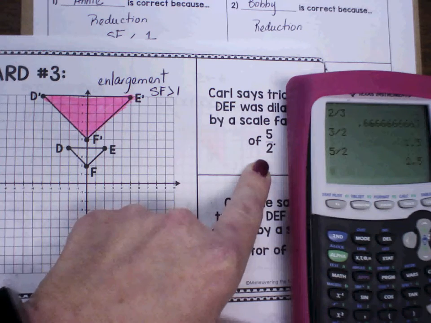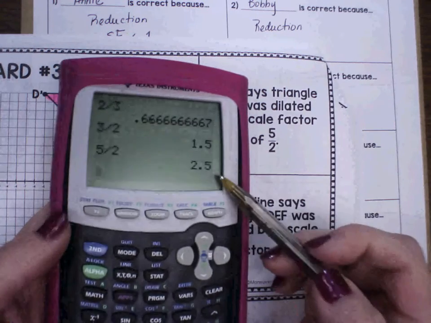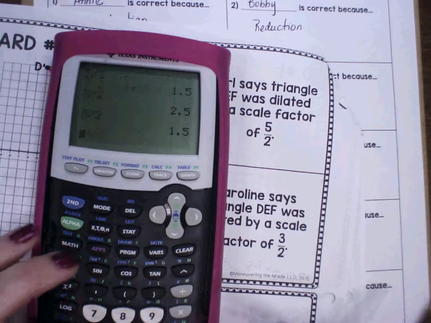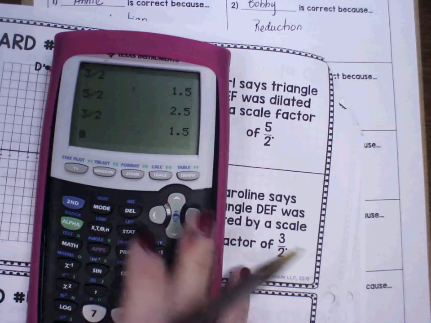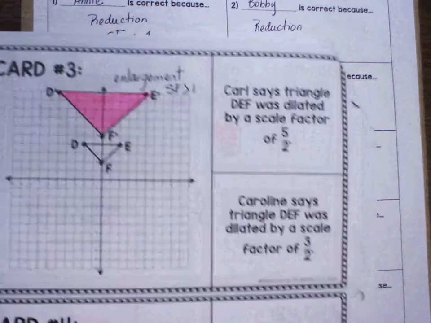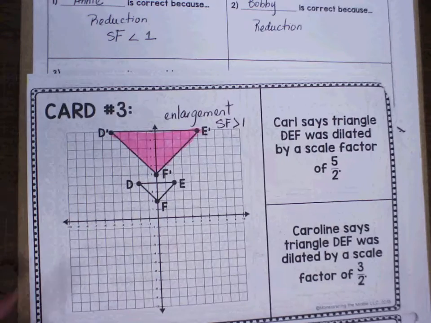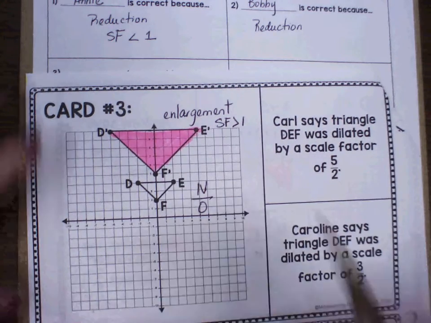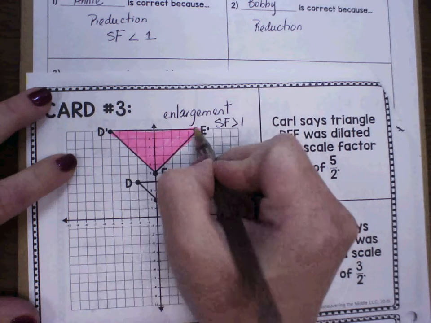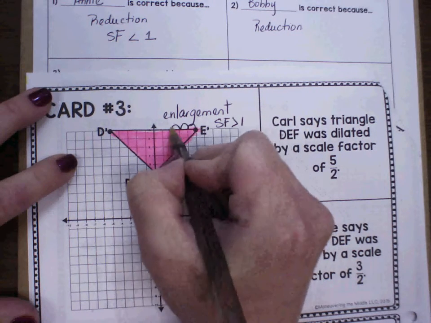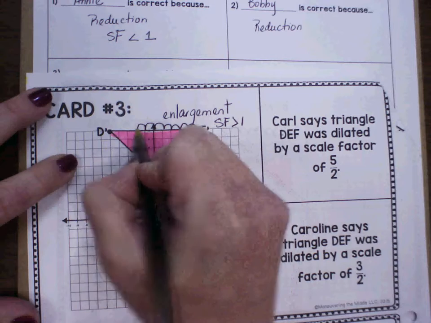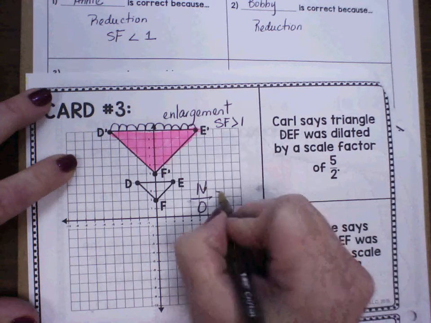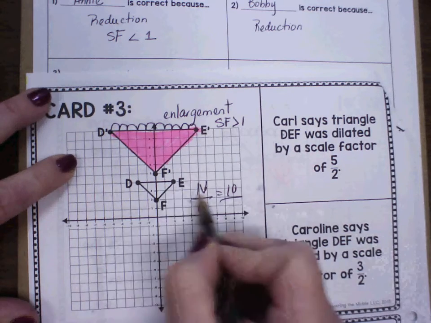Is it 5 halves or is it 3 halves? Can you do it before we answer? Because what's 5 halves? Is that bigger than 1? Yes. Let's do the next one. All right, so that one doesn't help. So I'm going to have to actually calculate it, right? Yes? All right, so say no to Oreos: new over old. Let's do this side. That's the easiest one to count.